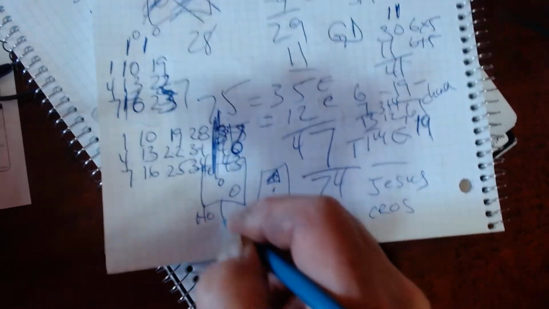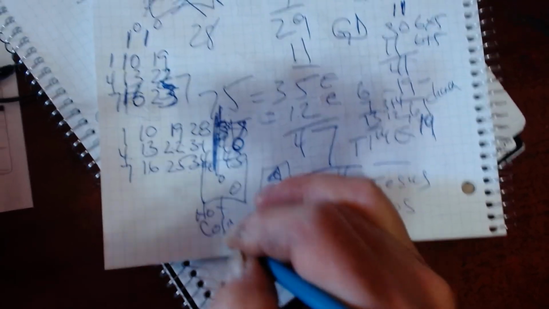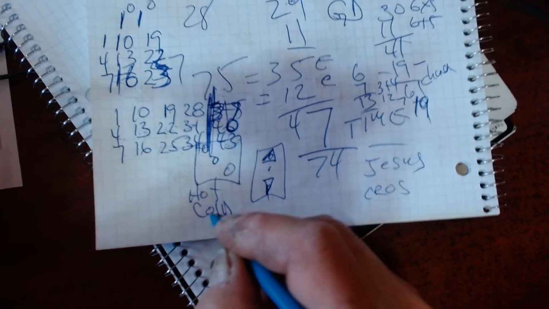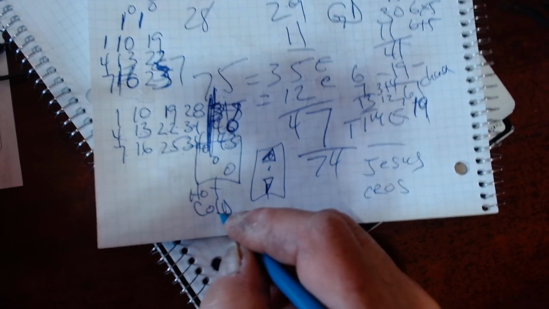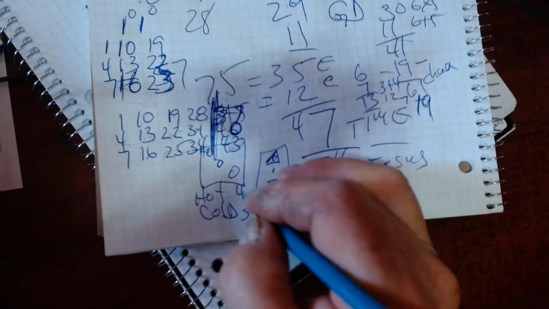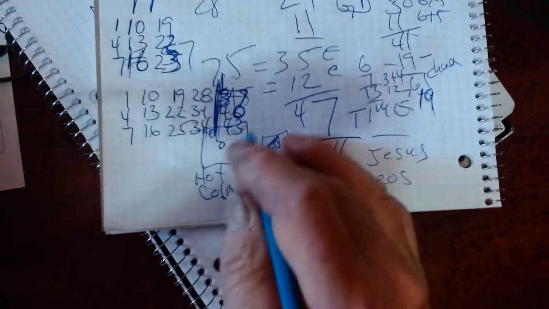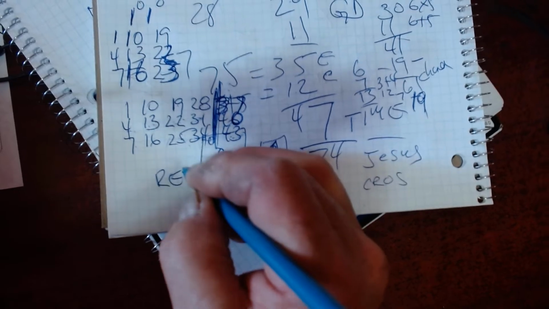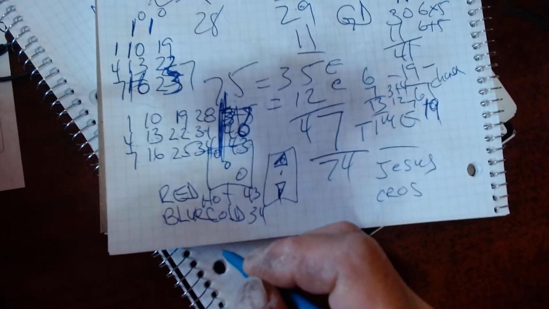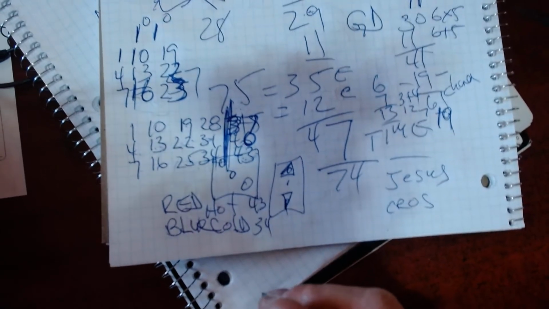Well, guess what? Hot and cold. 3 plus 15 plus 12 plus 4. 15 and 12, 27, 30, 34. Hot, 43. What does this mean? Well, guess what? It's red hot or it's blue cold. Is it the red pill or is it the blue pill? So it's telling me a secondary story.